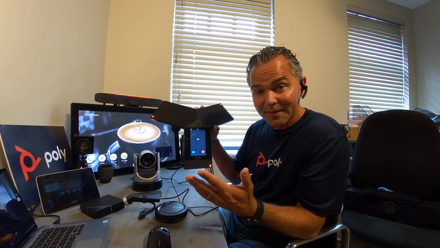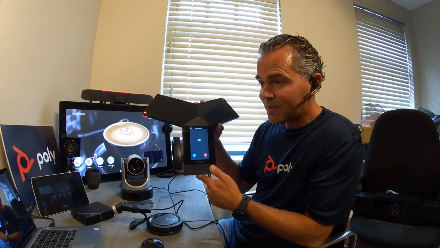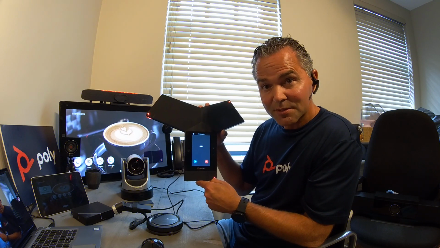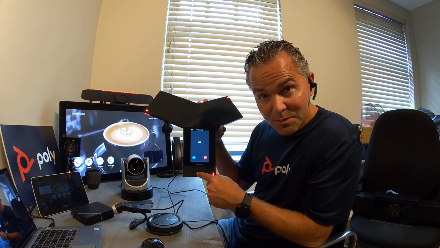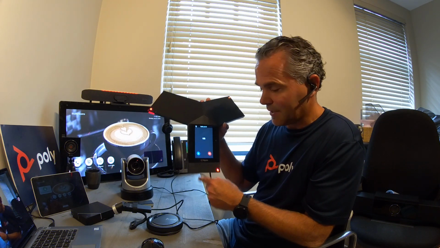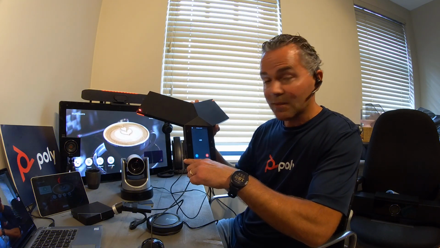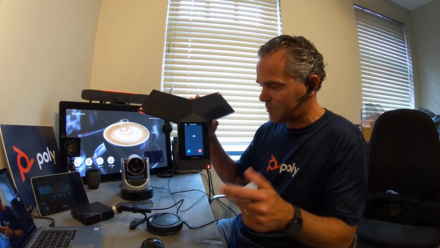So even if you're moving from Visual Plus and you have those Trios already, you're moving to the G series, the Teams room systems from Poly, you can even put it in USB mode and reuse those devices. The first cable, as you see here, is connected onto the Teams room system with the USB cable.